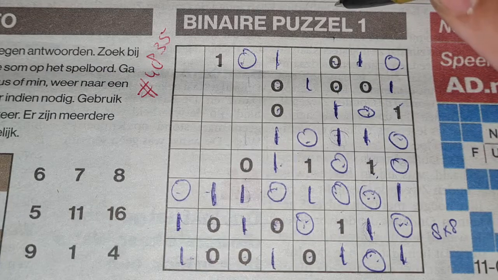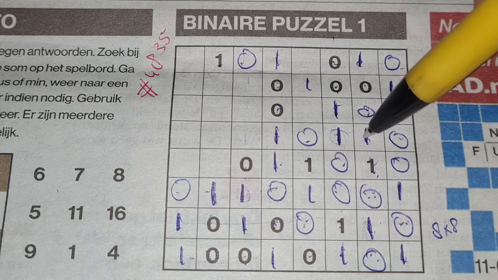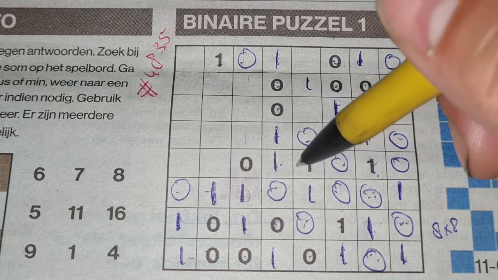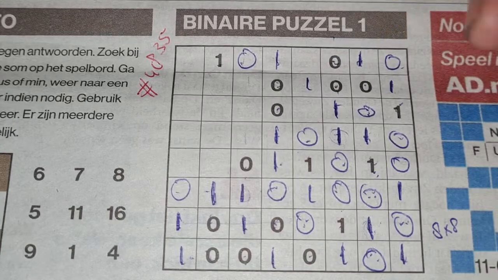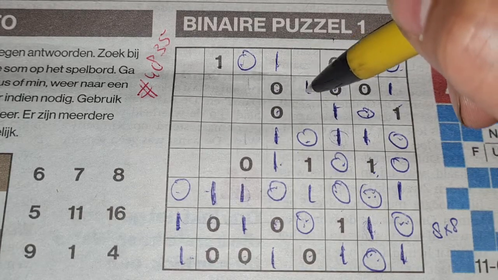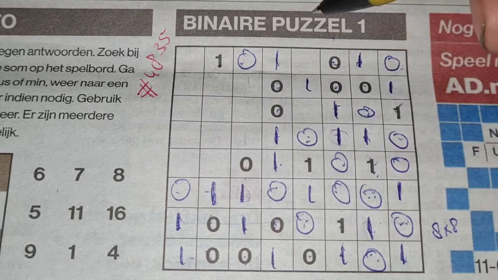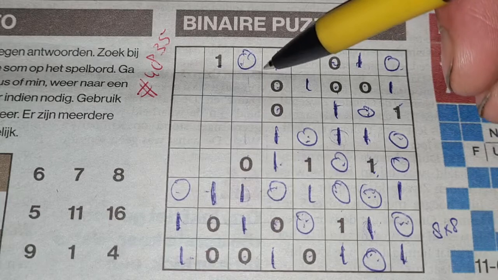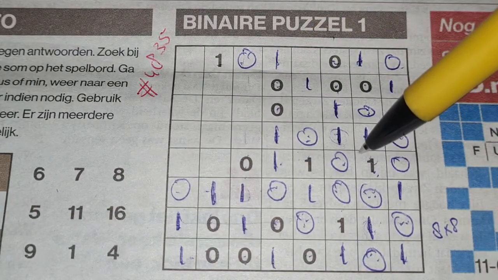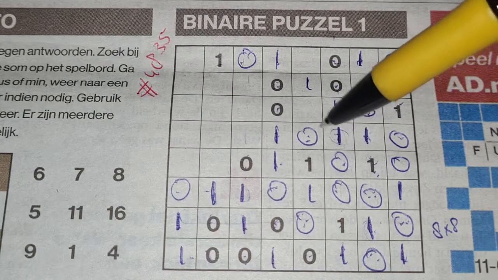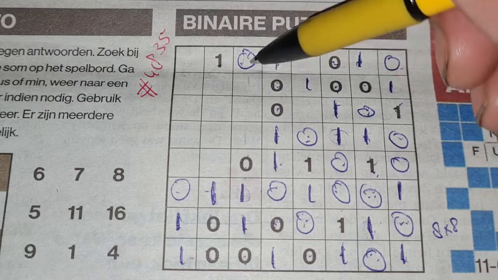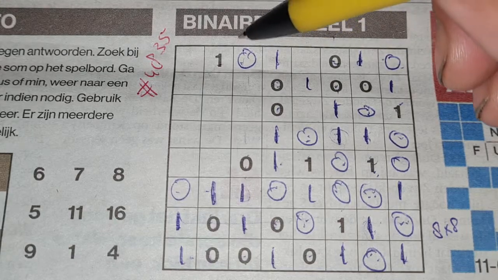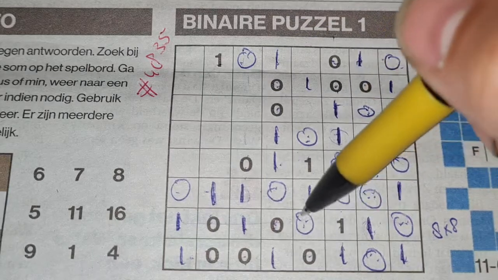Then, yeah. 1, 2, 3. 1, 2, 3. Come on. One, two, three.